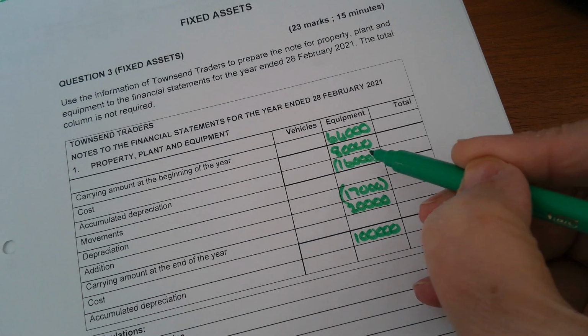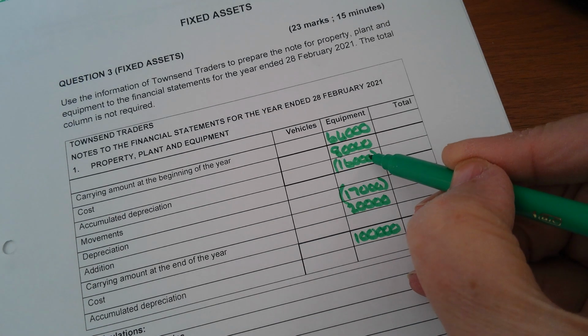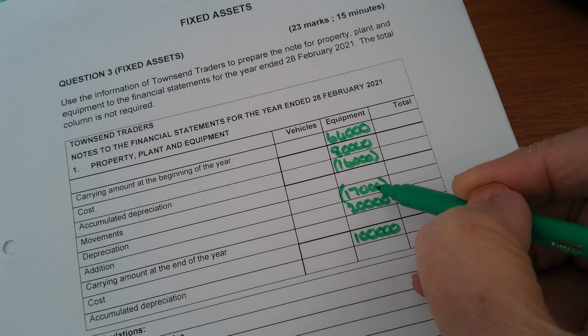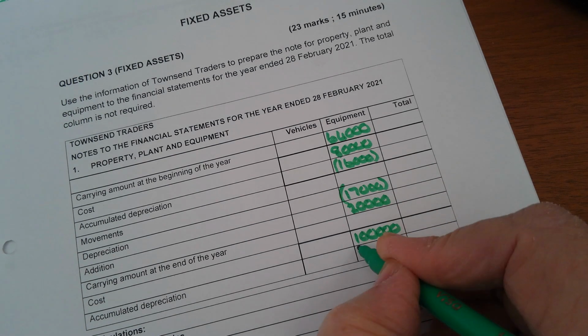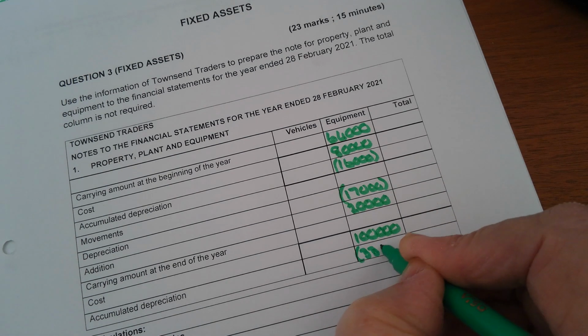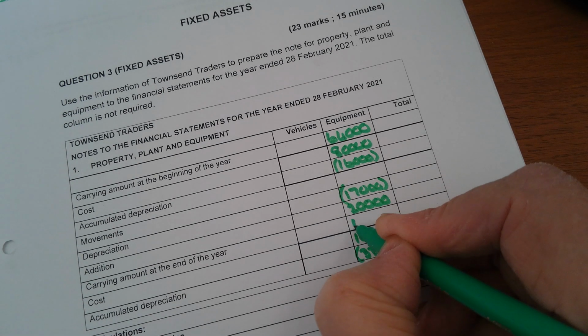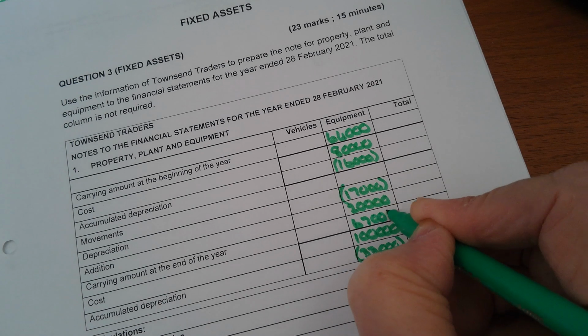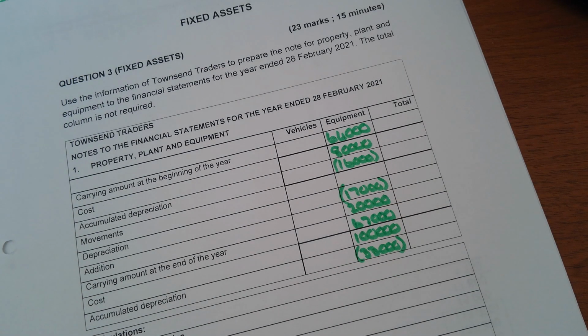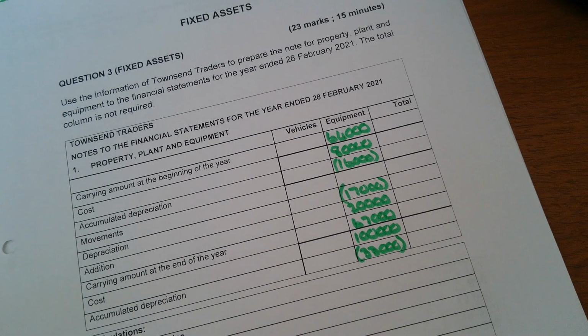And I take the accumulated depreciation at the beginning of the year, the 16 plus the 17, and that gives me 33,000. And if I subtract it, it tells me that my closing balance, carrying amount, what it's worth, is 67,000. Okay, so we are finished with the note for equipment now. Now we're going to do the vehicles.